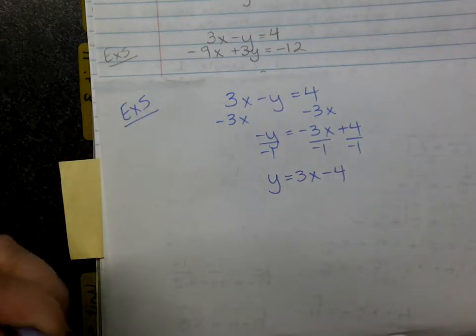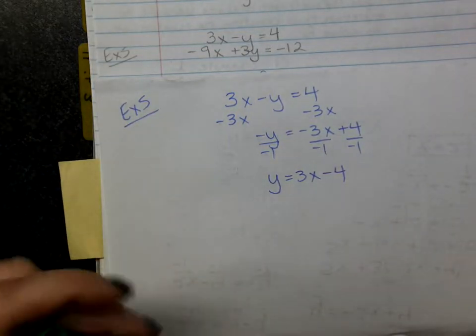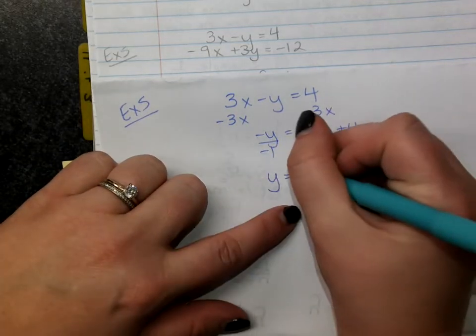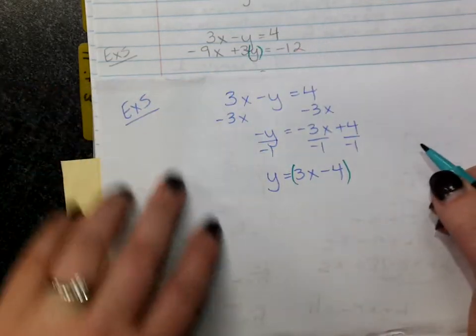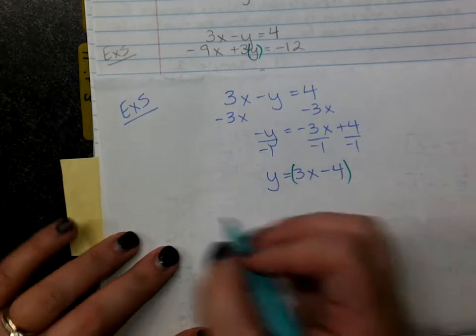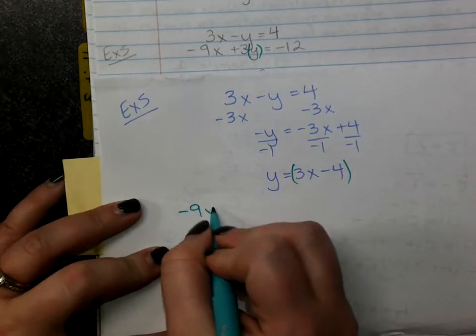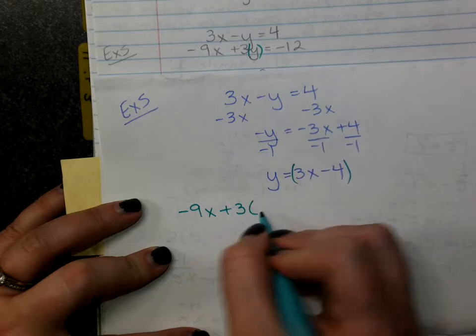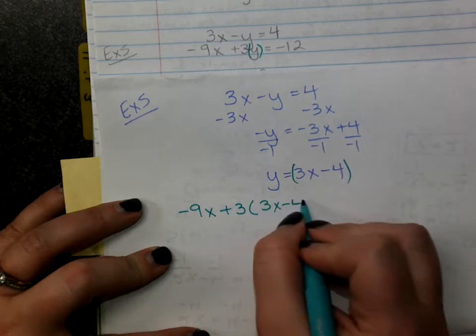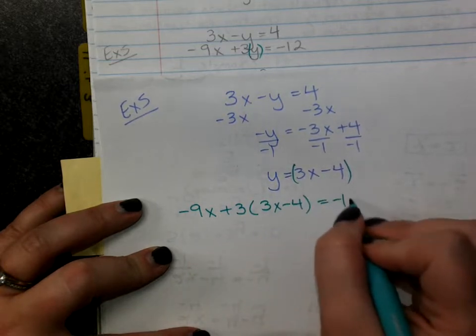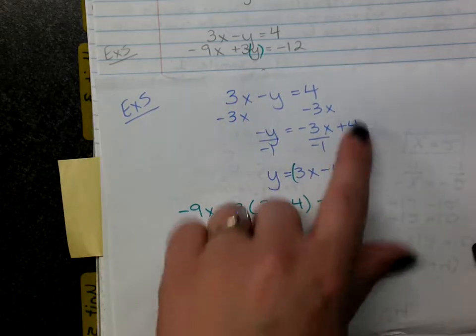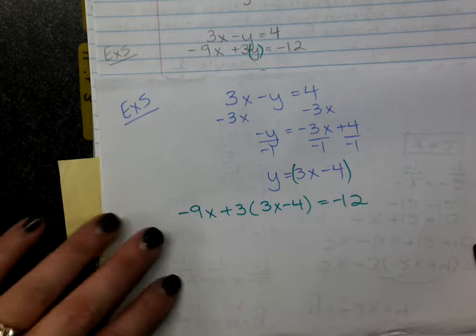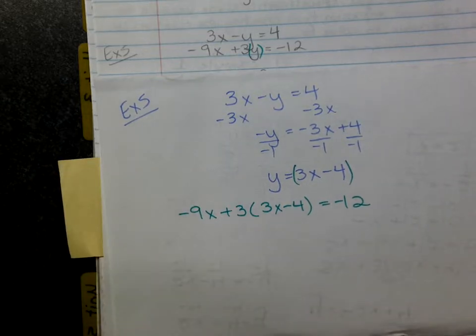Now we can do the substitution. So I have 3x minus 4. I'm going to replace the y in the second equation with that expression. So it gives me negative 9x plus 3 times (3x minus 4) equals negative 12. So again, replacing the y with what it's equivalent to once I solve for y. From here, I've combined the equations. I'm just going to solve for x.